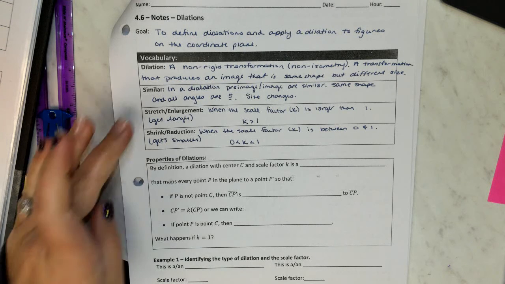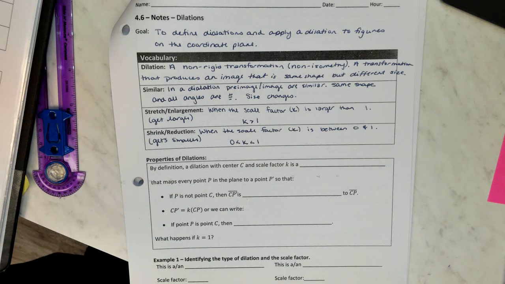This term similar, if you pull it from the corner and you stretch it out that way, it's like if you were to get a picture that was a 4x6 blown up to an 8x10 or something. They're not going to distort the image. Everything's going to look the same. It just becomes larger. That's what that term similar means. And that's what a stretch or enlargement or a shrink or reduction means, is you're not going to change what the image is going to look like. It's just going to become larger or smaller. You don't want to distort the image at all.